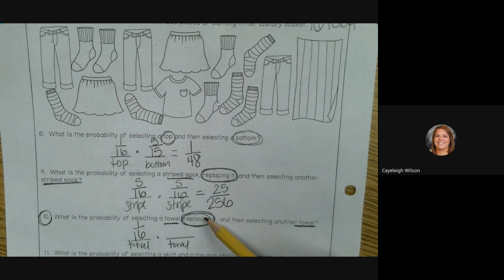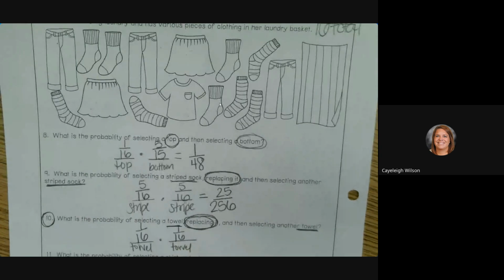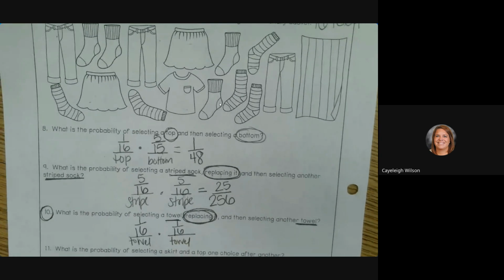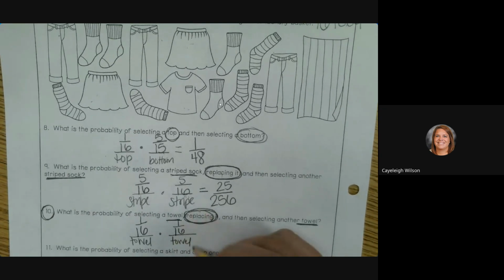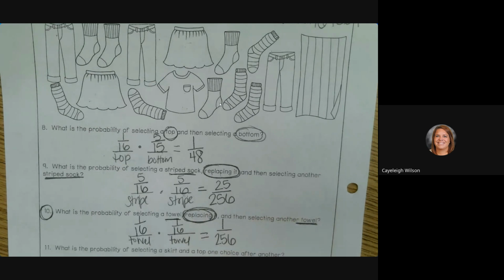And then I'm like, wait, I probably should have kept that. What's the probability I just pull the towel back out right away? 1 out of 16 because I put it back. So 1/16 times 1/16 on my calculator. 1 times 1 is 1. 16 times 16 is 256.